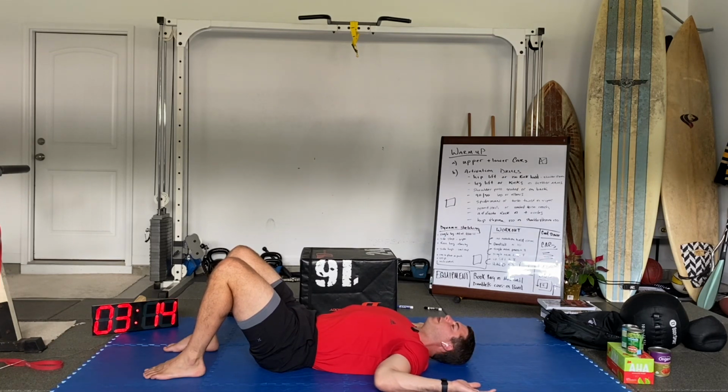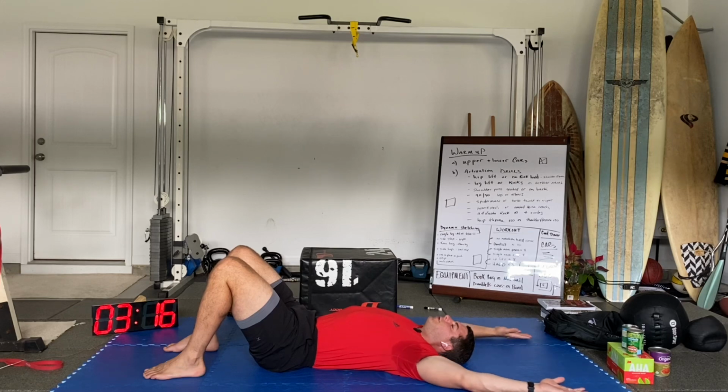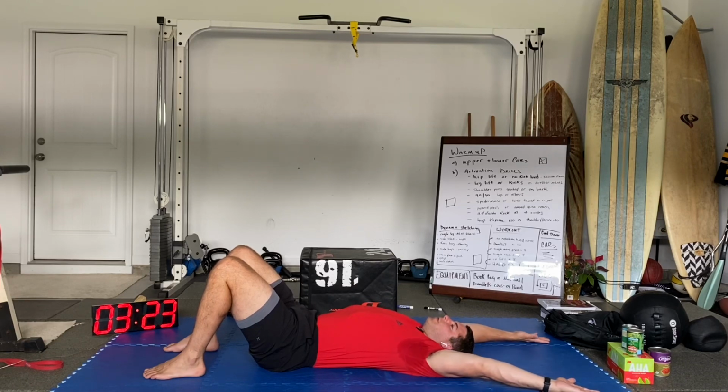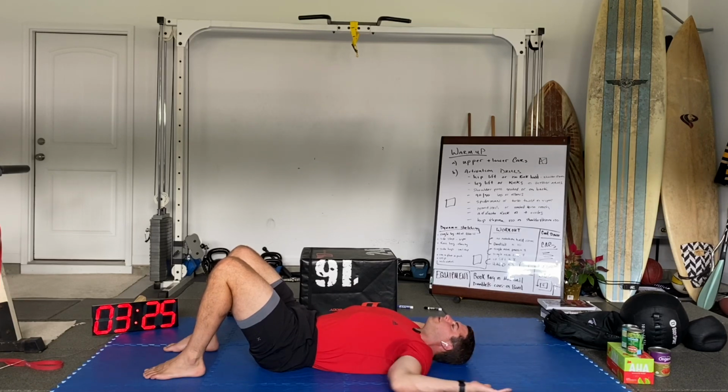Don't worry about how many you're getting. Just try to go nice and controlled. All the way up, all the way down. Really reach all the way up and then reach all the way down, but keep those elbows bent and relax.